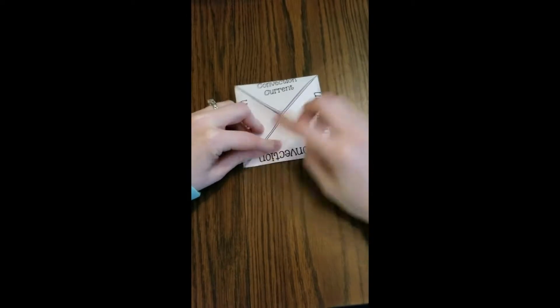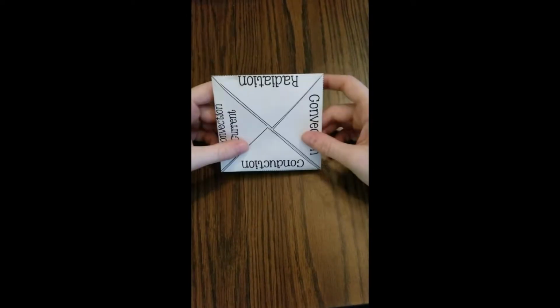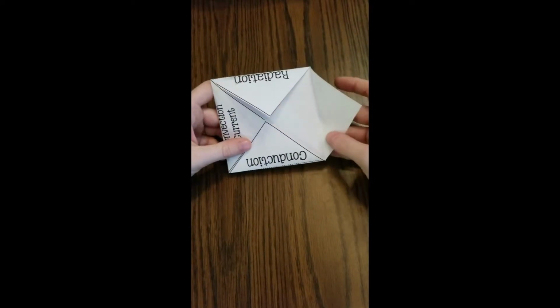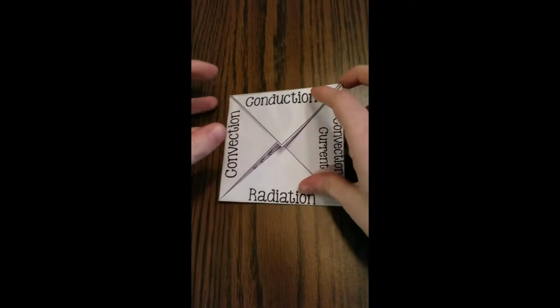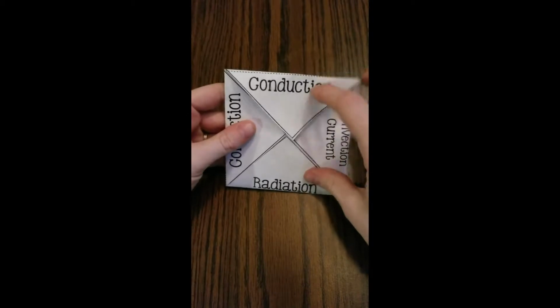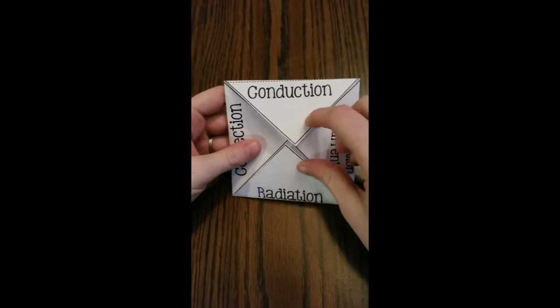And whenever you get done, you're going to have something that looks kind of like an envelope that you can open up. Go ahead and turn your foldable so that conduction is at the top.